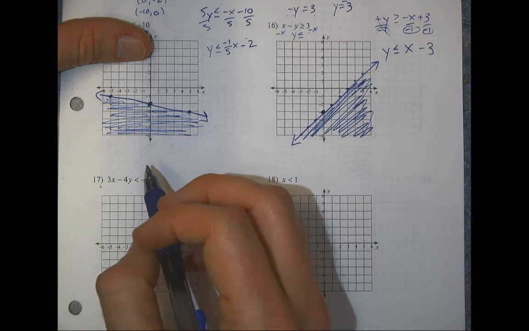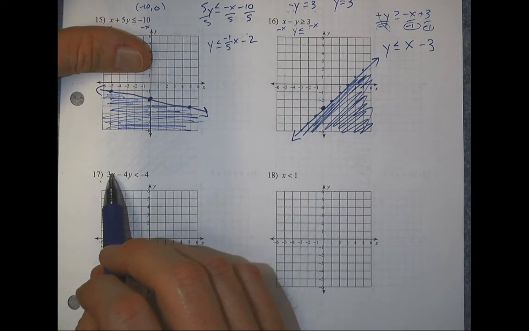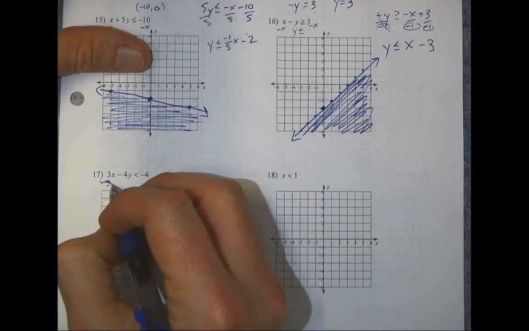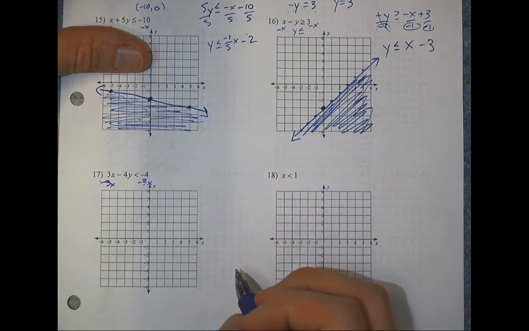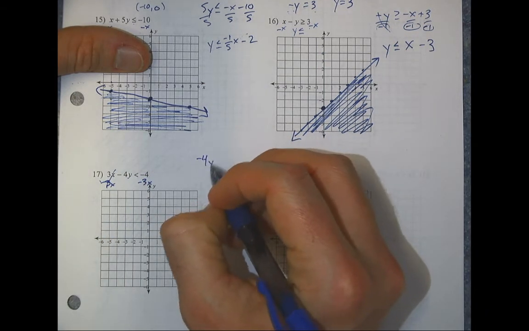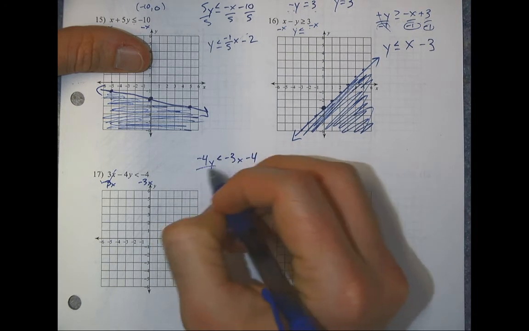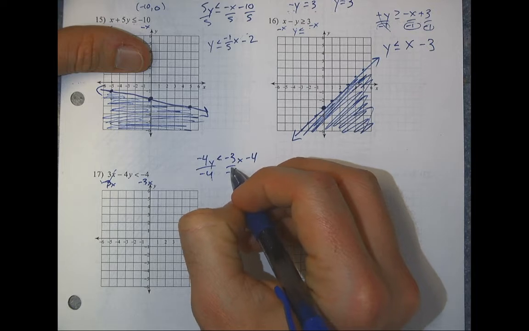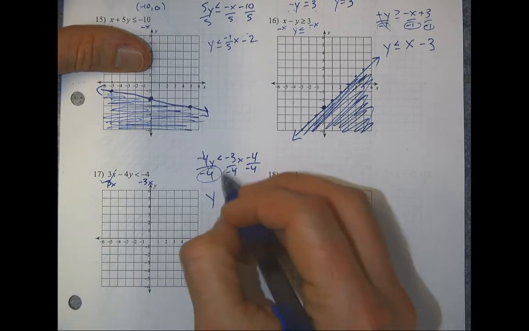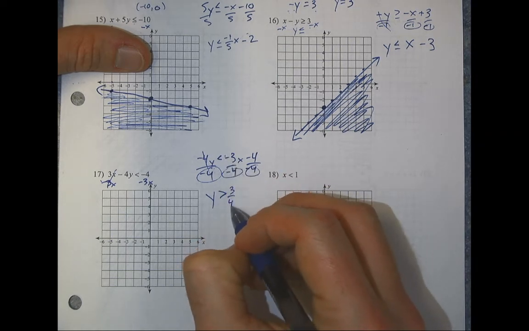17. All right, I'm going to go ahead and switch to my method of solving for y. I'm going to minus 3x on both sides here. When that eliminates, I'm still going to have a negative 4y. I have negative 3x minus 4. I'm going to divide by negative 4. Now I divided by a negative. This does need to flip this direction. Two negatives make a positive 3/4 x.